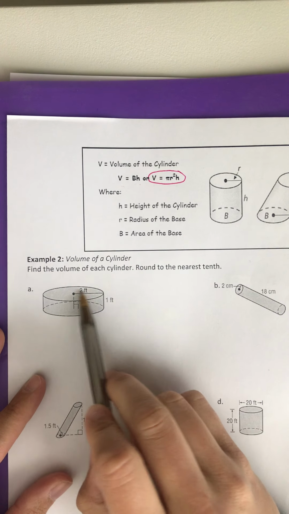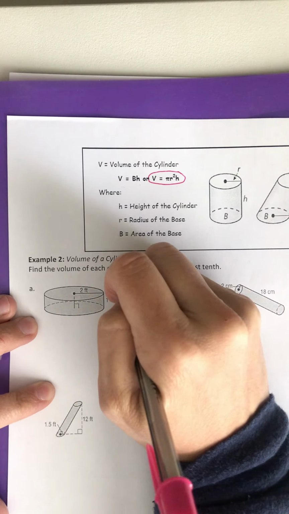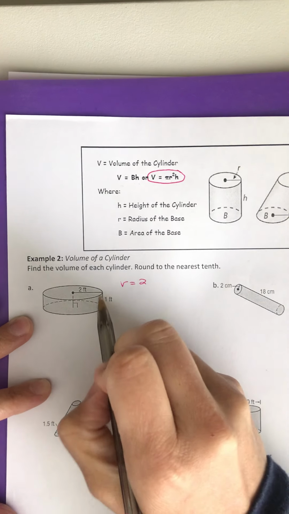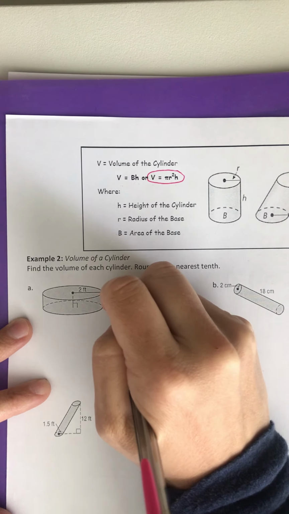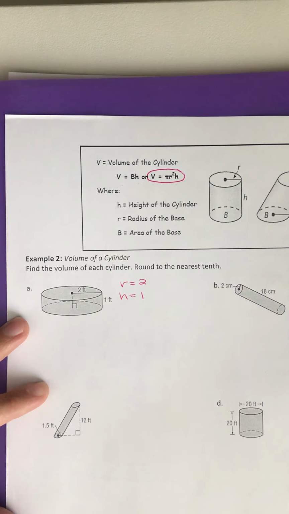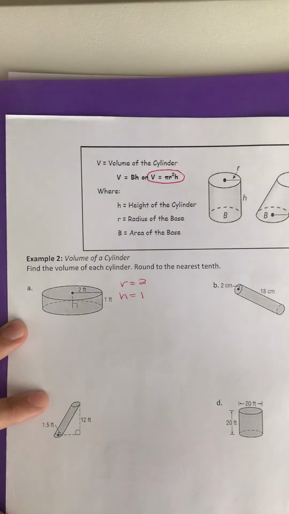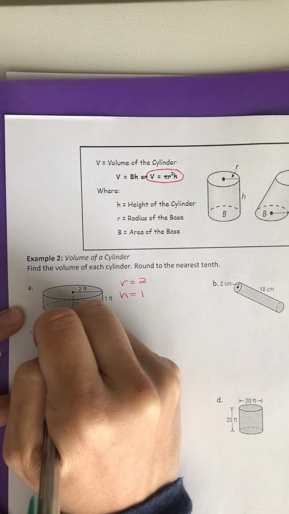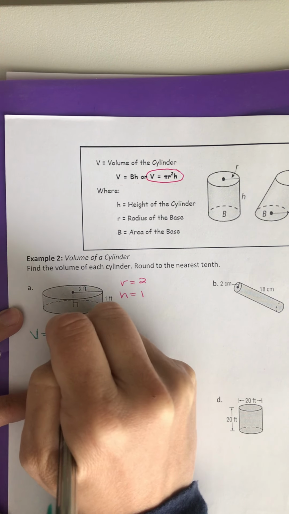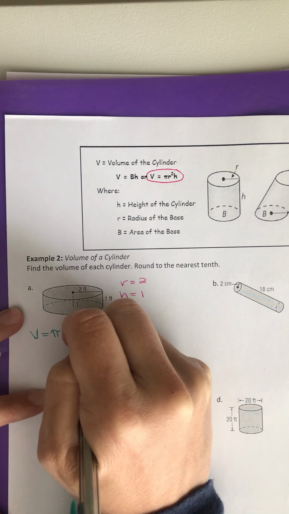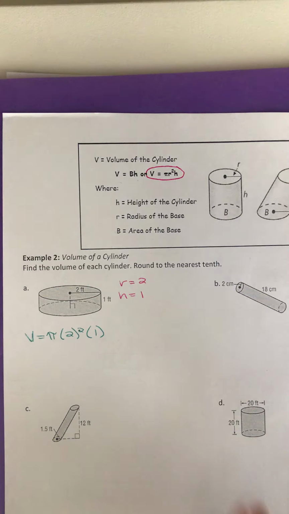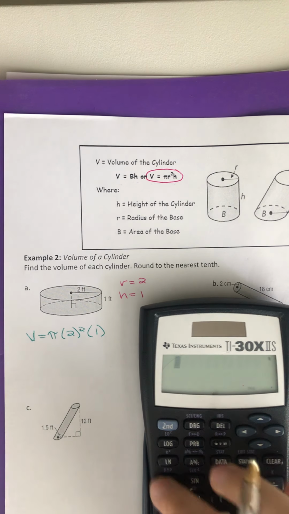So the radius for the first one is 2. The height of my cylinder is 1. So my formula, volume equals pi r squared times h. I'm going to plug that right into my calculator.